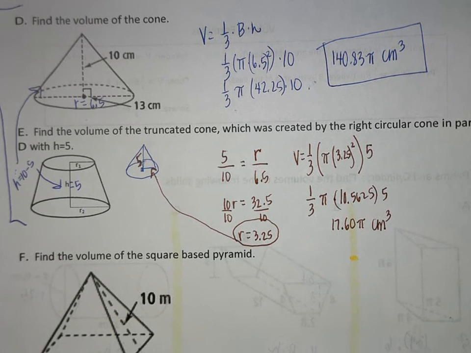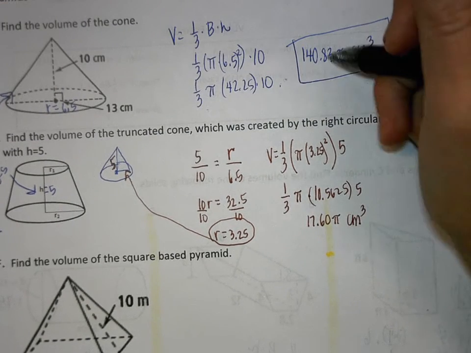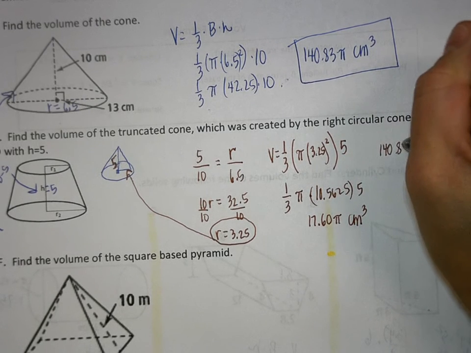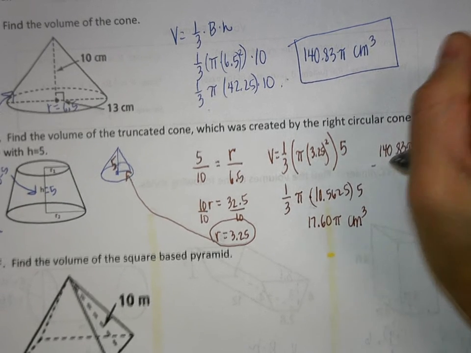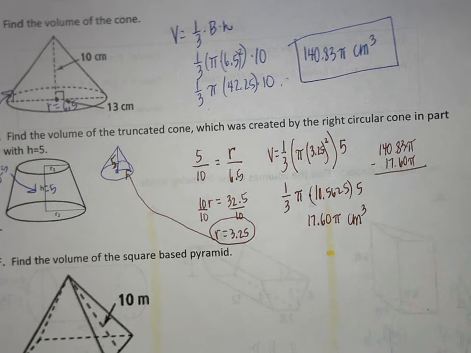Do you subtract from the original volume? Exactly. So we are just going to take my original cone, which is 140.83 pi, and we subtract 17.60 pi. And when we do that, what are we left with?